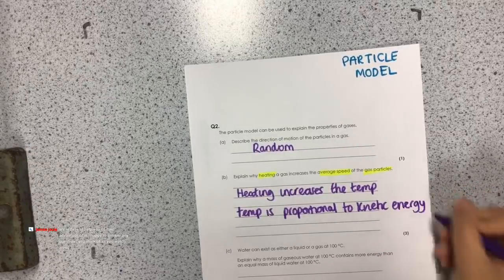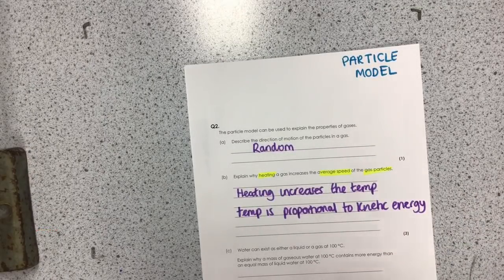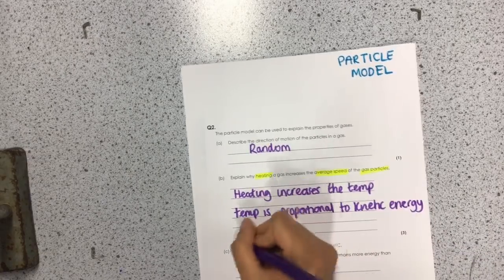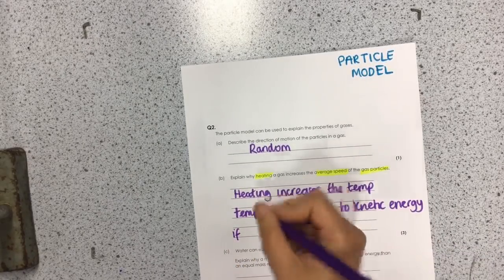So what that means is that as you increase the temperature, you're going to increase the kinetic energy, and if the kinetic energy increases, then the speed increases.